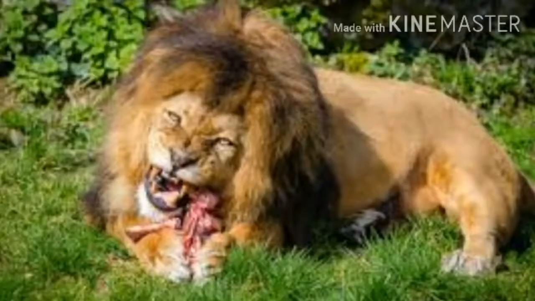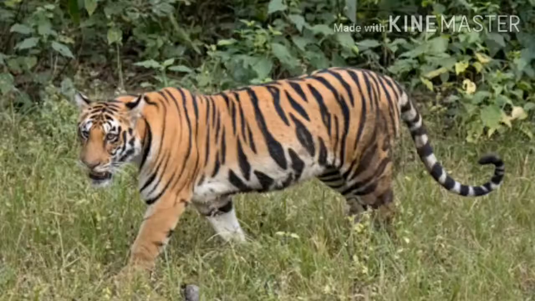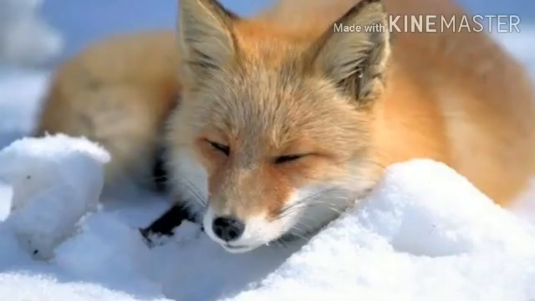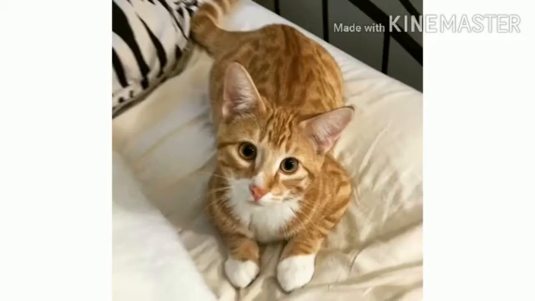Some animals tear their food. Animals like lion, tiger, dog, fox, and cat first tear the flesh with their sharp pointed front teeth.